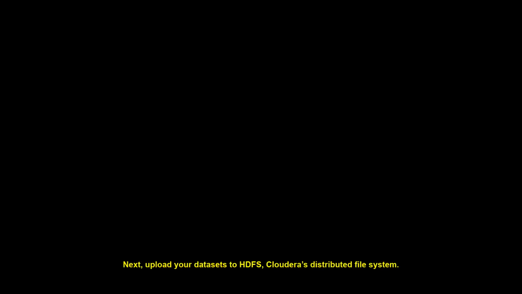Next, upload your datasets to HDFS, Cloudera's distributed file system. Use the web interface to drag and drop files or utilize the command line for advanced operations. Once your data is in HDFS, organize it into directories for easier management.